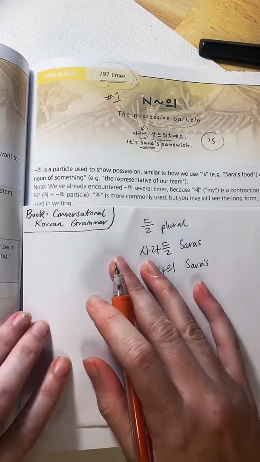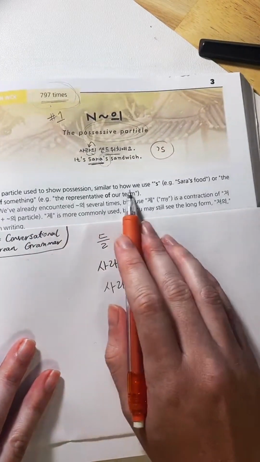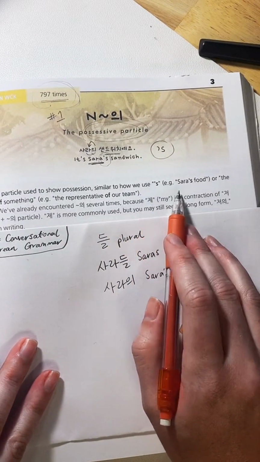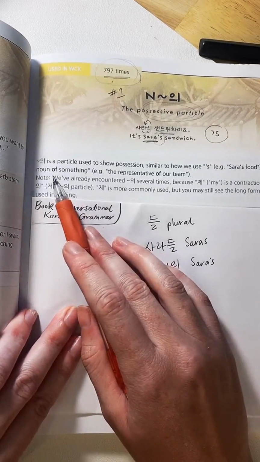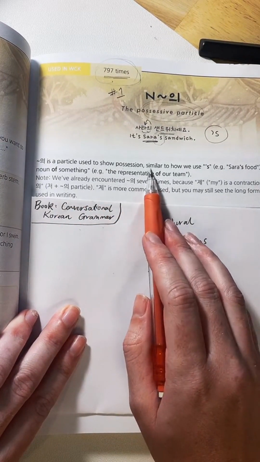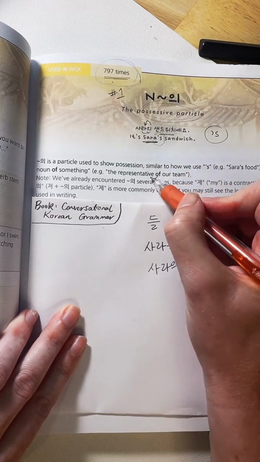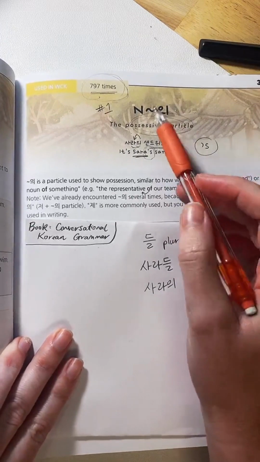Okay. So it's used to show possession, similar to how we use apostrophe s, e.g. Sarah's food, or the noun of something. For example, the representative of our team. So in English, we could sometimes use of, but in Korean, they use this 의 for both.